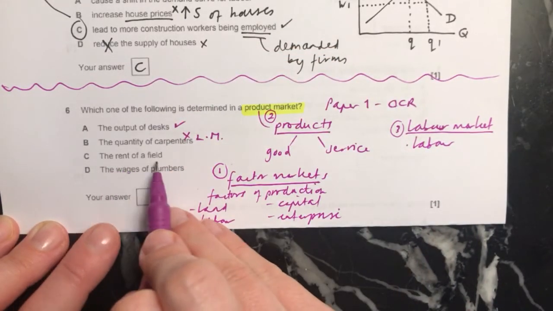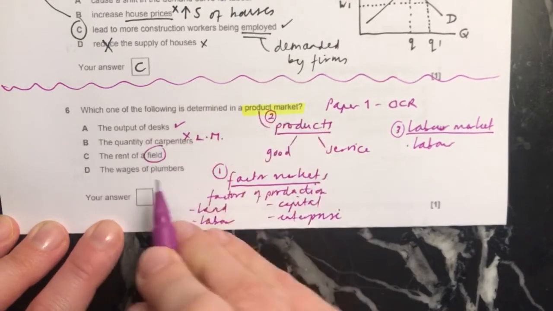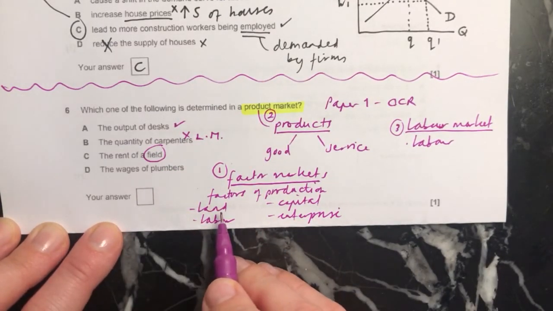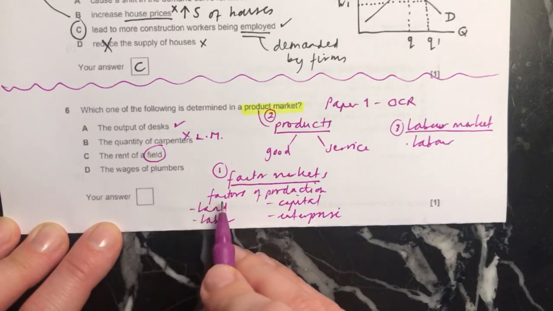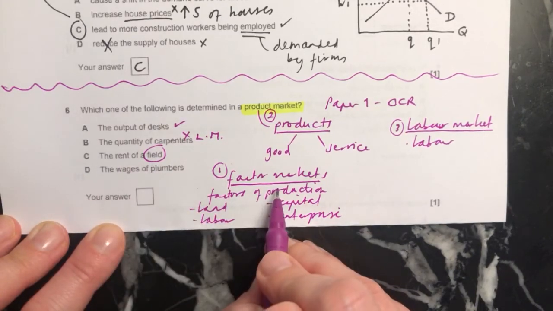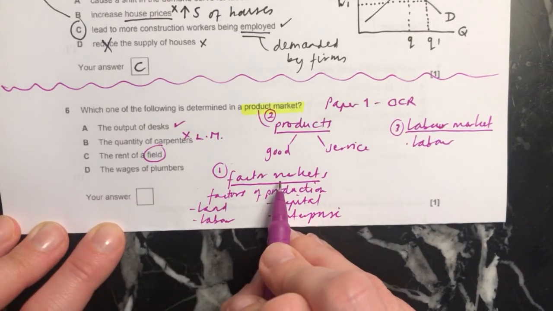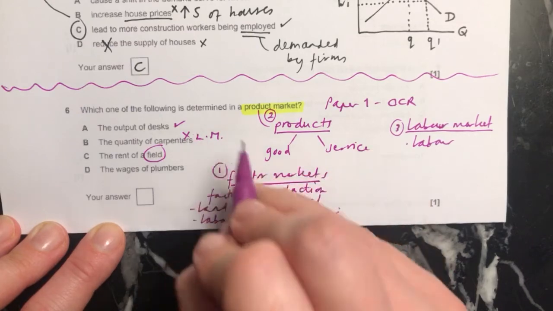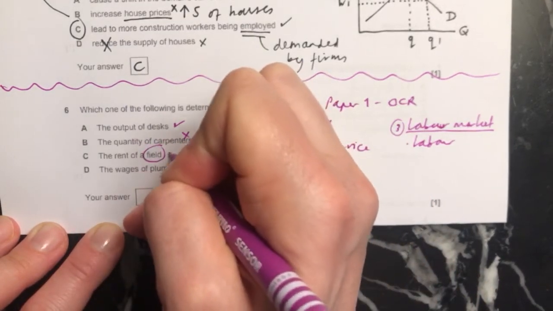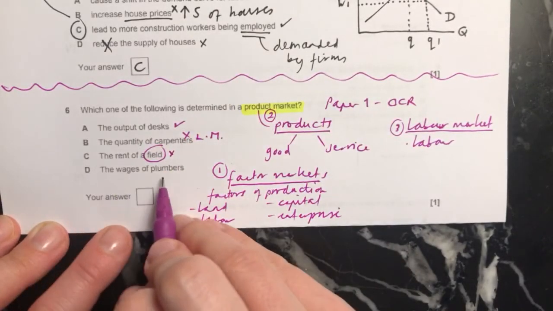Next one, the rent of a field. A field, in this case, is land. Remember, land isn't always just the land that you're walking on. Something like a field, it can also be something like the sun or the tides. It's something natural. But the rent of a field, that's in the factor market. The business goes into the factor market to rent the field. So that's not in the product market. They're not yet doing anything with the field. So that's wrong.